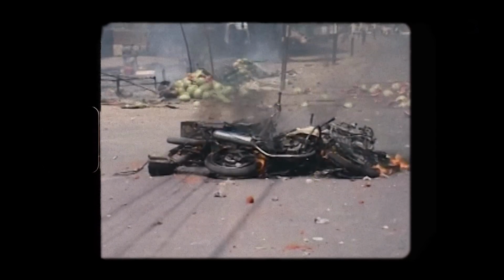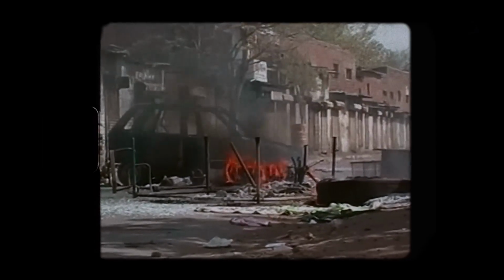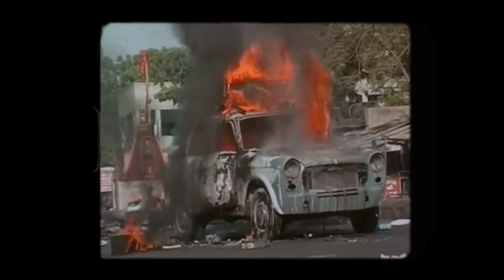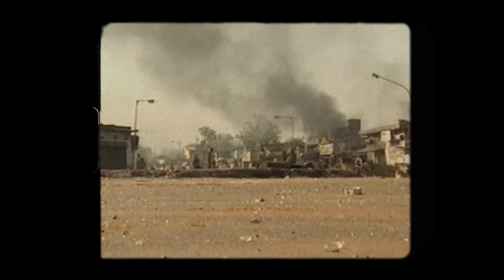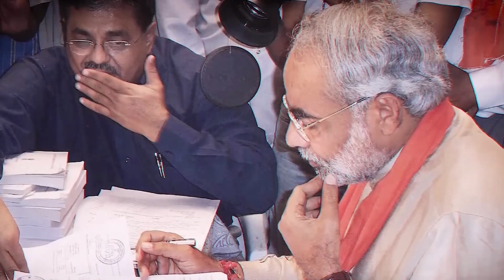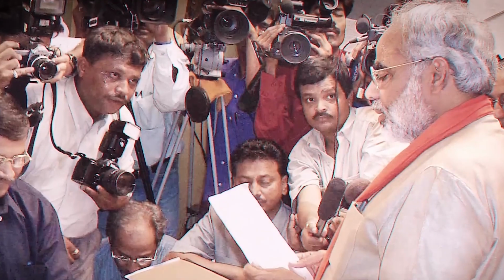These clashes resulted in the deaths of over 1,000 people, primarily Muslims, and significantly impacted Modi's image both domestically and internationally. However, Modi managed to politically leverage the situation by framing the narrative around Hindu pride and stability, a strategy that would continue to shape his political career.